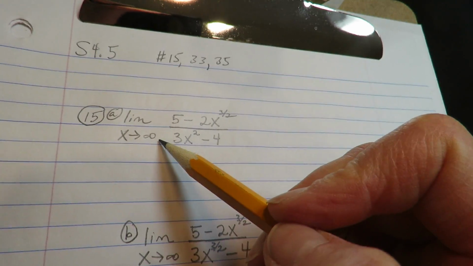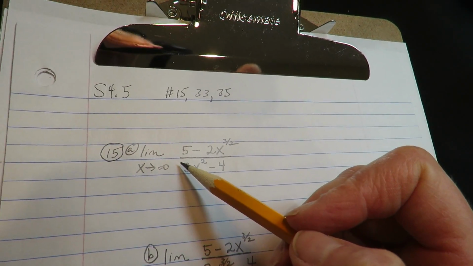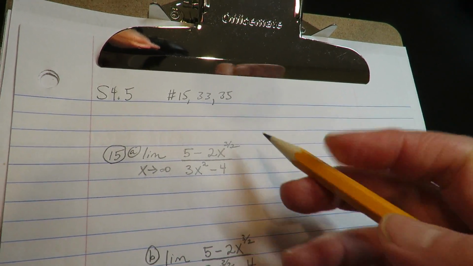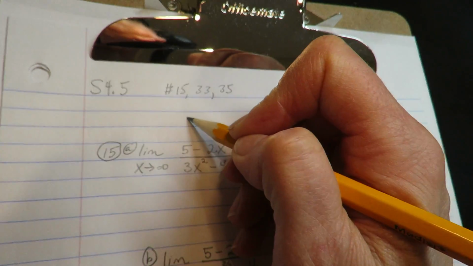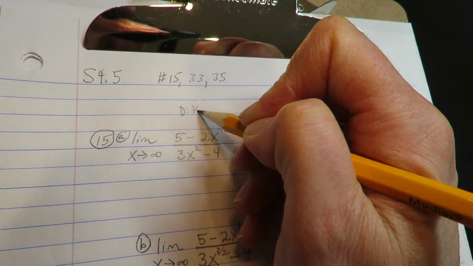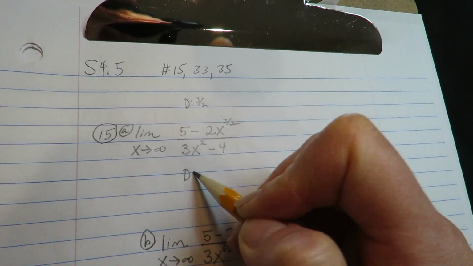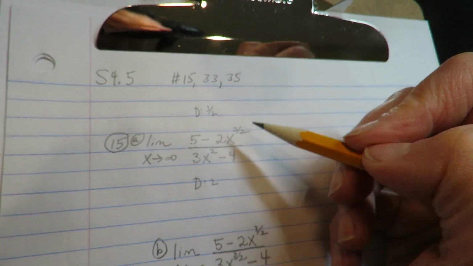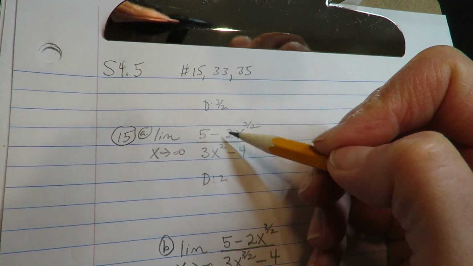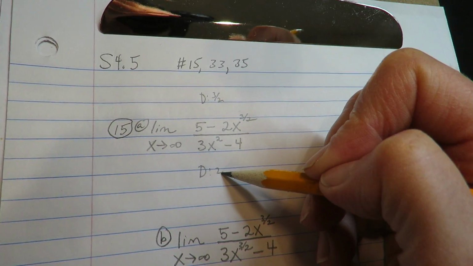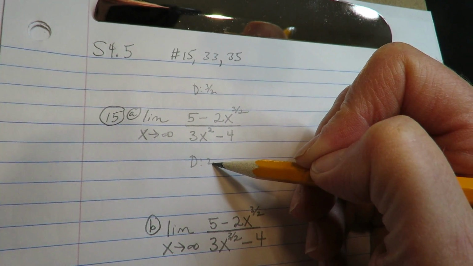So since this is going to infinity, I'm going to look at the degree of each. The degree of the numerator is 3/2, because that's the highest exponent. The degree of the denominator is 2. So when I compare the degrees, the denominator has the higher degree.